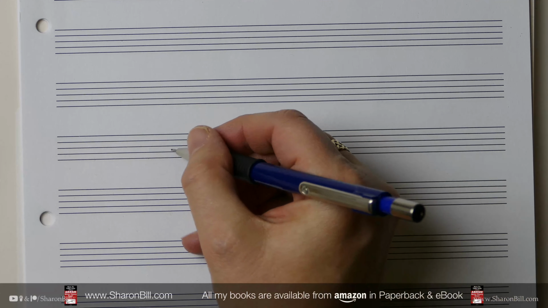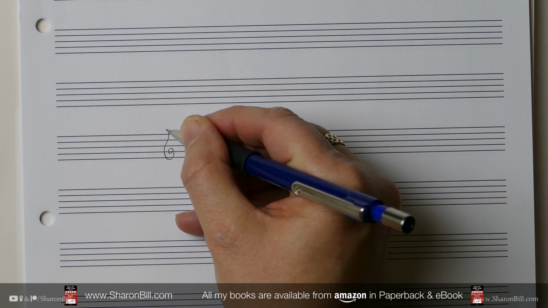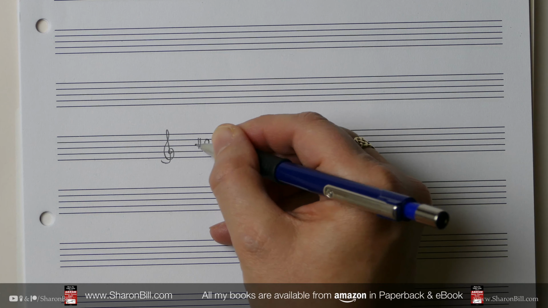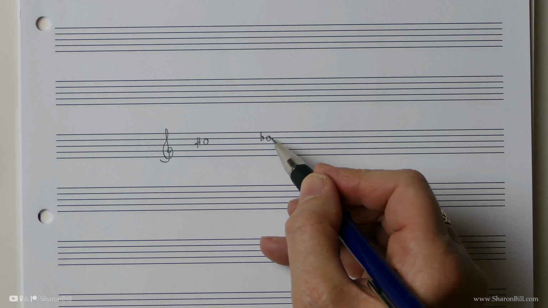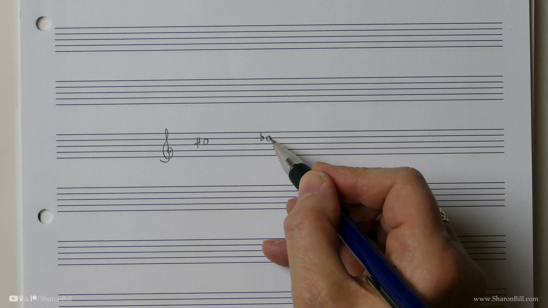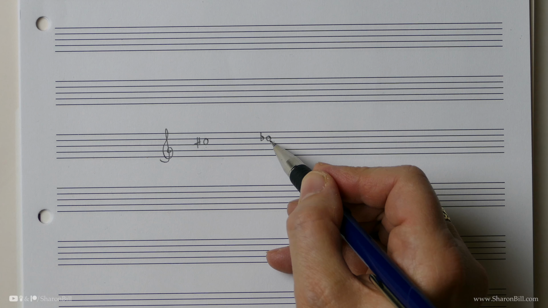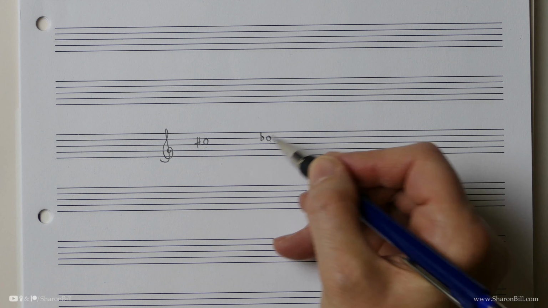So we can't change C sharp to D natural because in terms of key, that's a step higher, isn't it? And so although it sounds the same, you are replacing a different note.